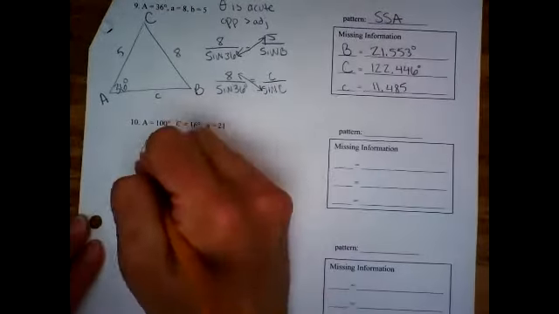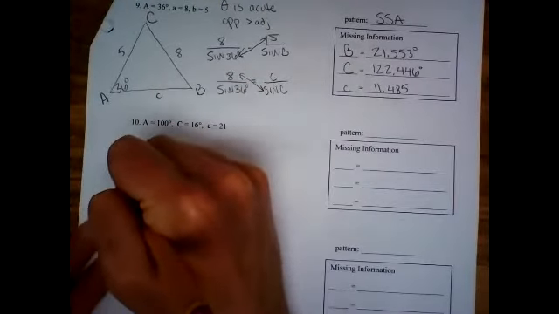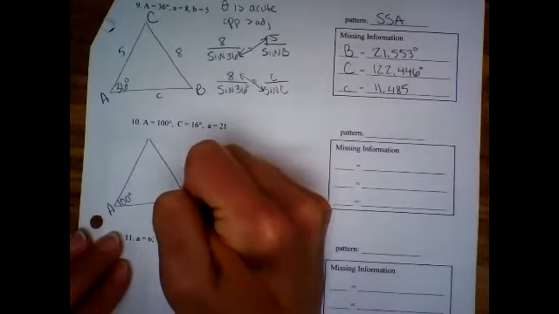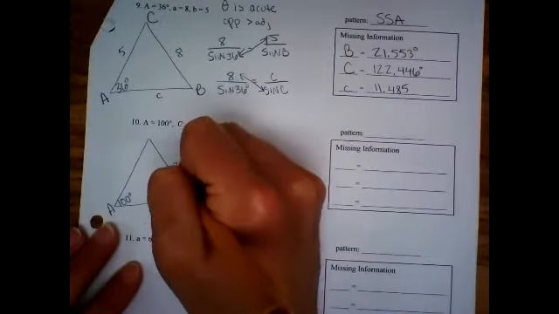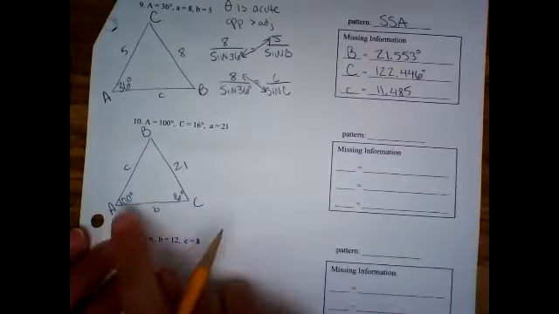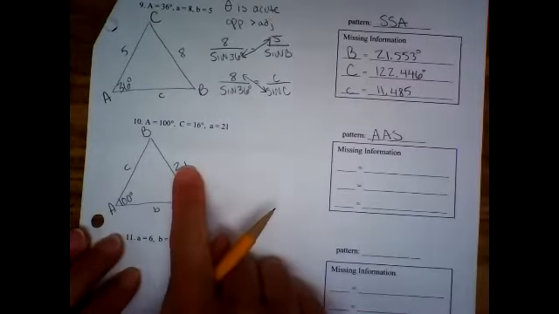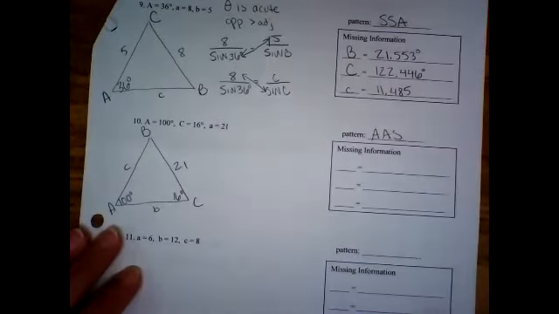All right, next one, just draw a triangle. Start at the bottom left, then go to the bottom right. That's going to be C this time, and side A is 21. So B goes up here. So our pattern is angle, angle, side. That just means law of sines, just do the problem.